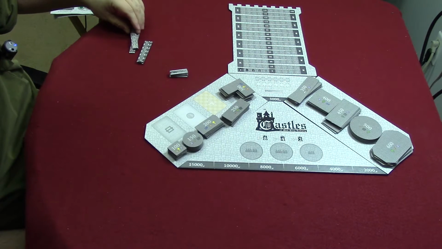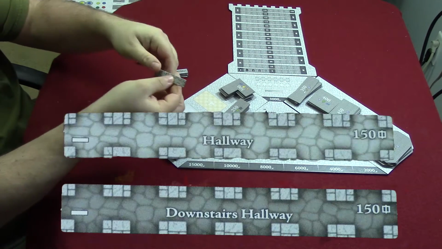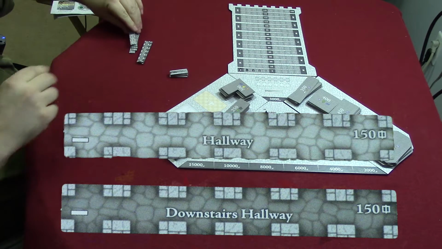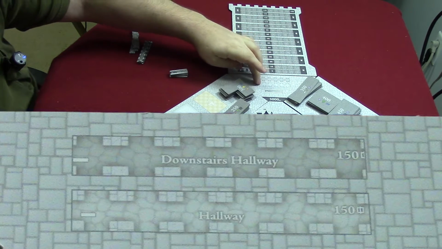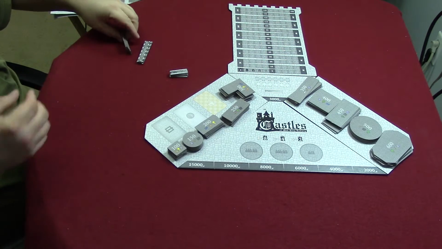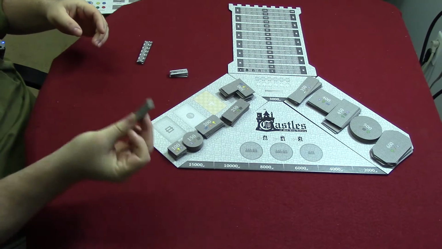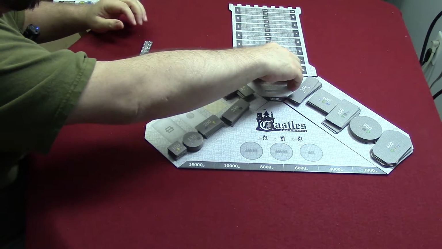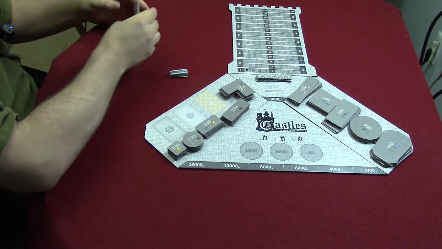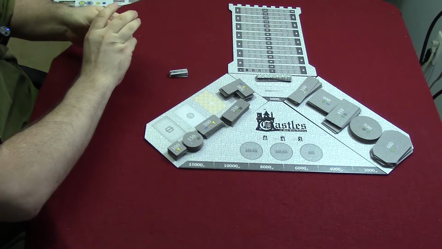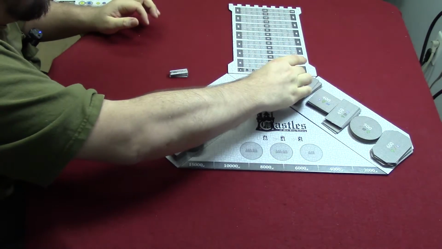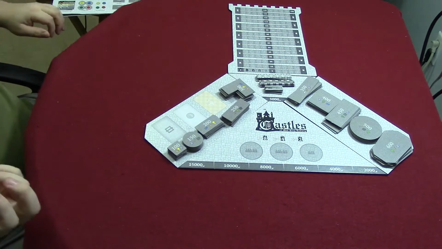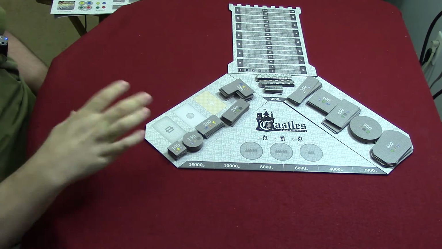Now the hallway tiles are double-sided, showing a regular hallway on one side and a downstairs hallway on the other. There are spaces on the corridor board for regular and downstairs hallways, but it really doesn't matter. When you purchase a hallway, you'll take it and decide which side to use. It doesn't matter how it is on the board. So we will place our hallway and stair tiles on the corridor board. Now there are 9 hallway tiles and 6 stair tiles.